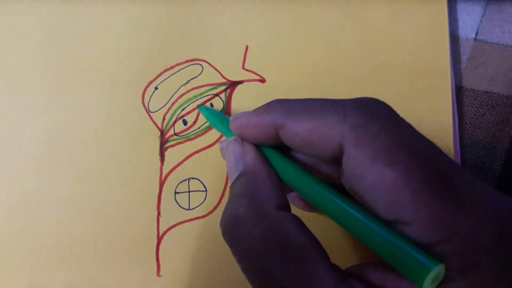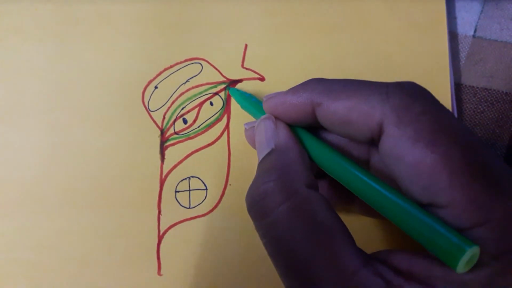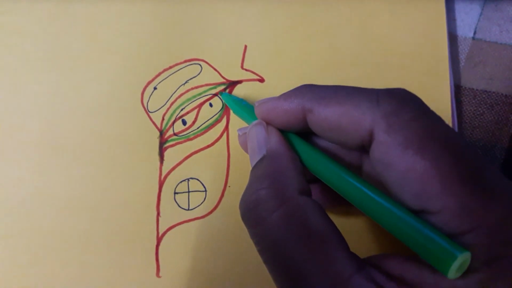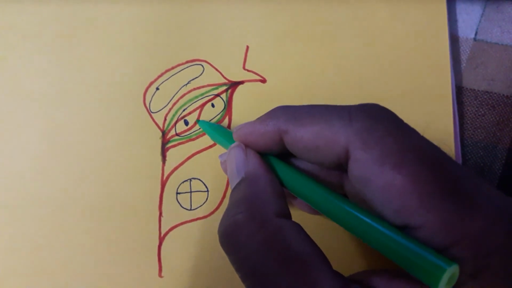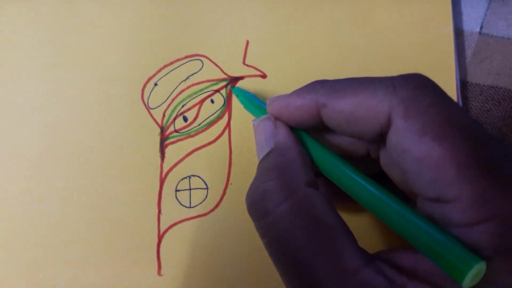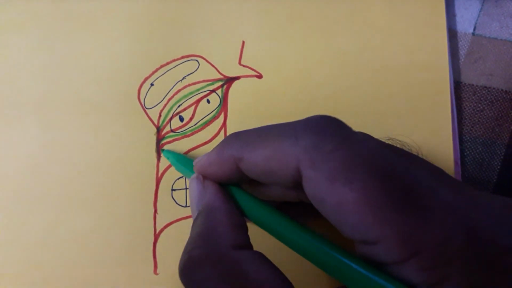In this situation, it stays above both crura. Or in another situation, another variation, it goes in between the two crura of the stapes footplate. And the fourth variation is, it goes below the footplate.